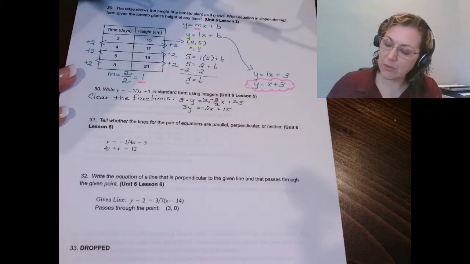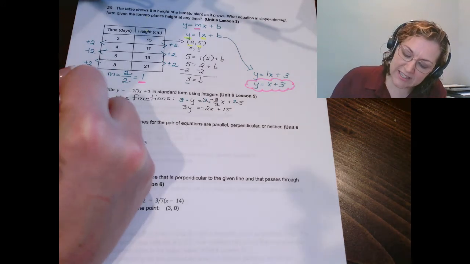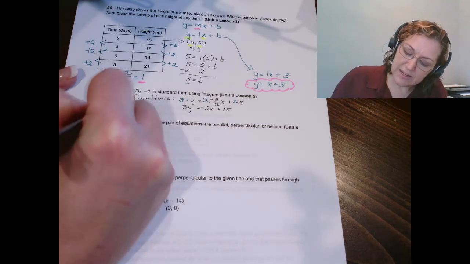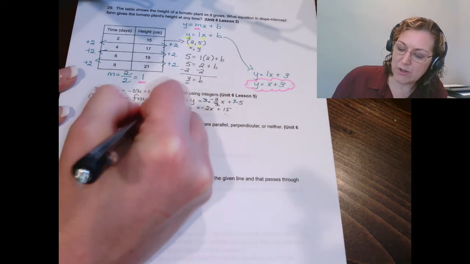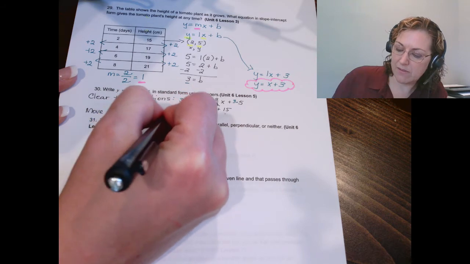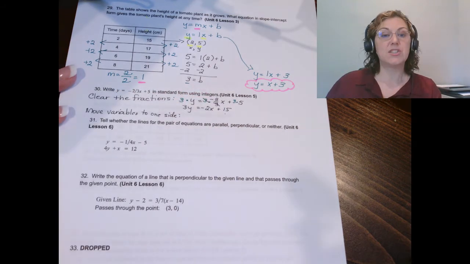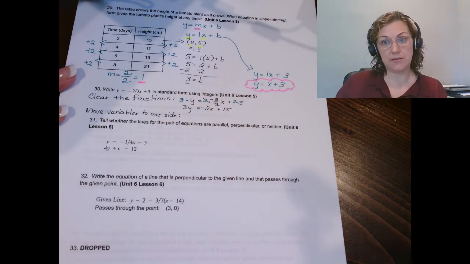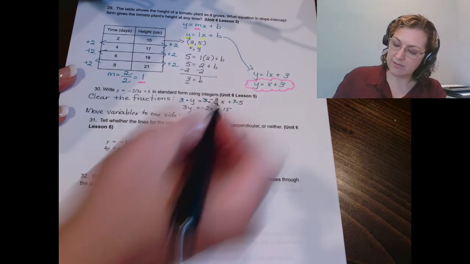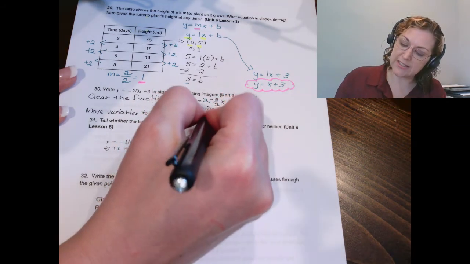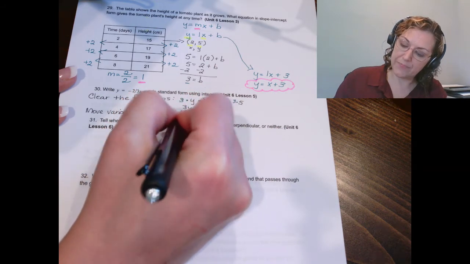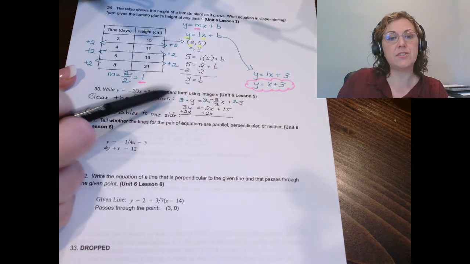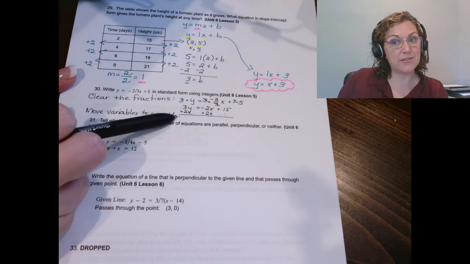That's what we needed. Okay, then your second step is to move the variables to one side. So I need to move the 2x to the left side. So I'm going to add 2x because that's the opposite of negative 2x, right? Now, friends, don't add 3y plus 2x. Can't add those.